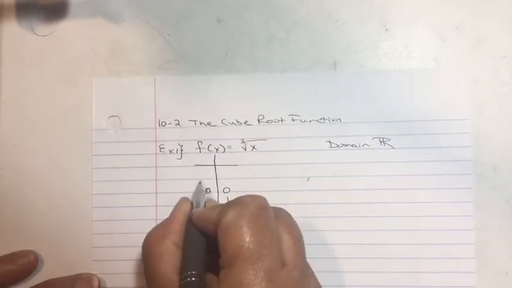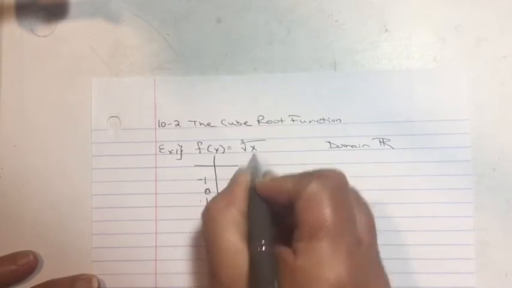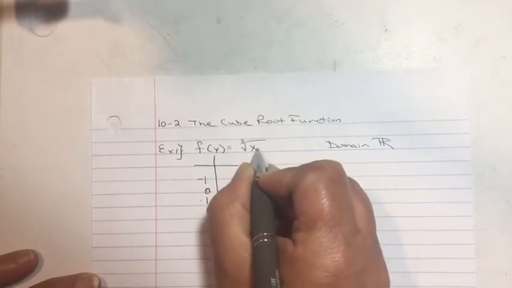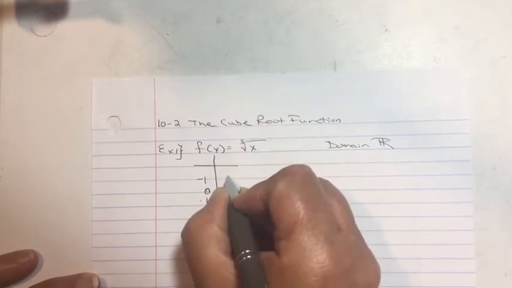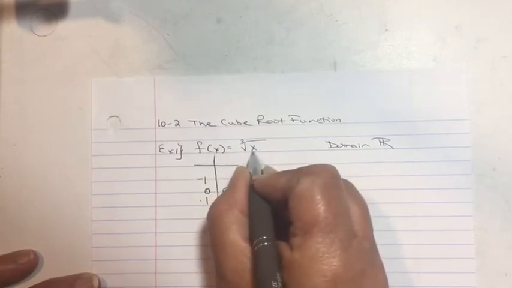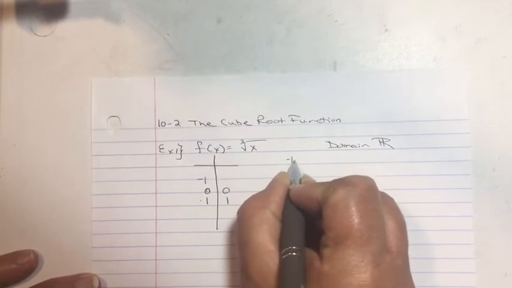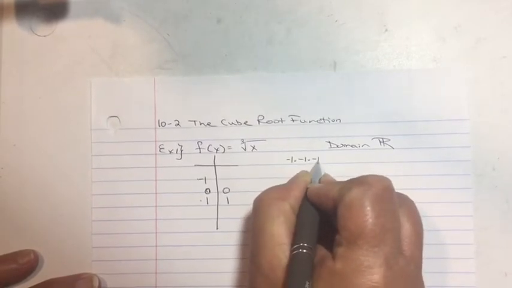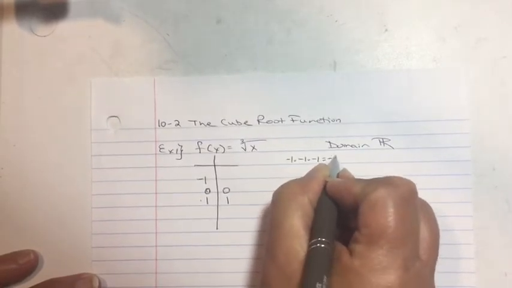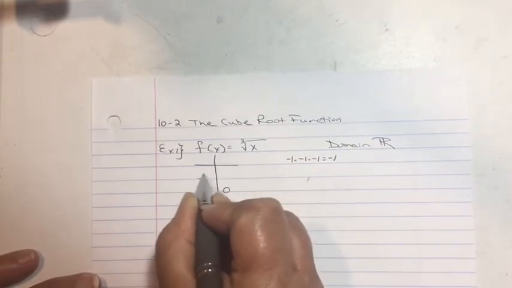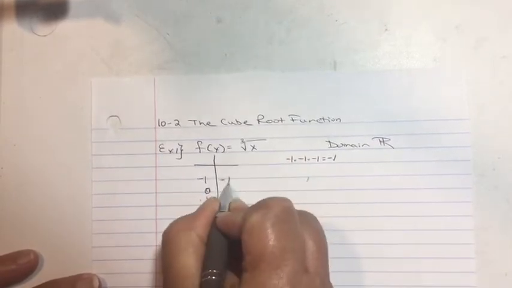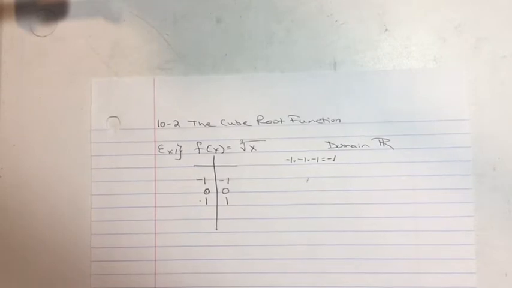How about the cubed root of negative 1? Well, think about what this would have to be to give you the answer of negative 1. Well, negative 1 times negative 1 times negative 1 equals negative 1. So that means the cubed root of negative 1 was indeed negative 1.